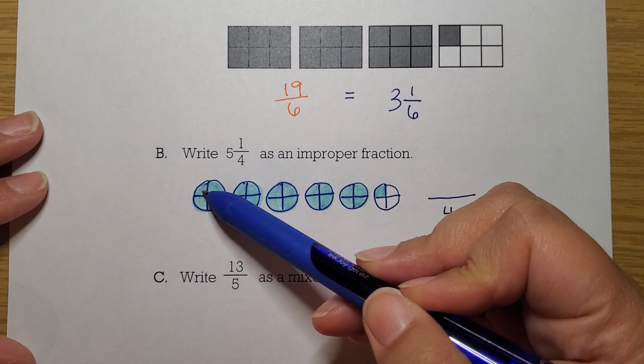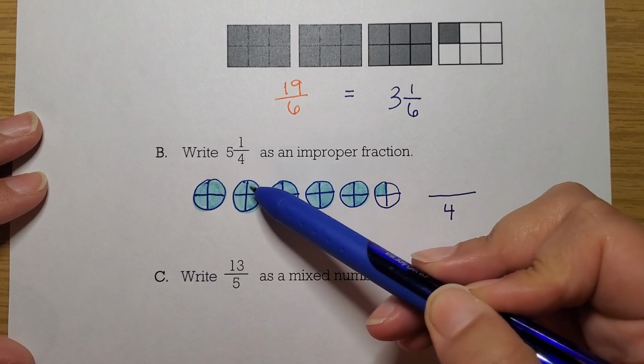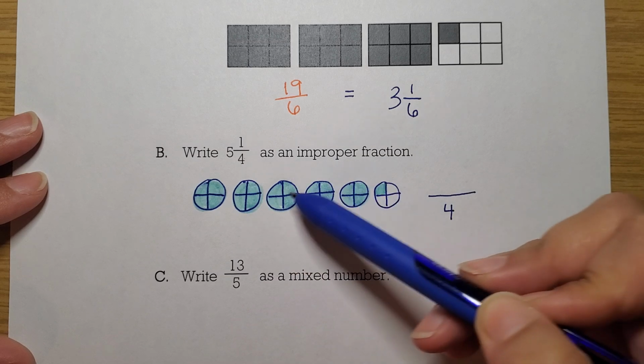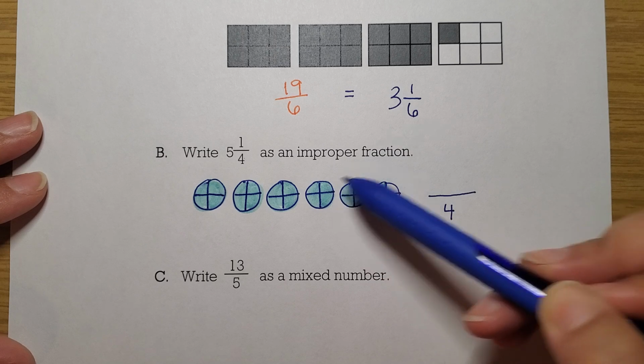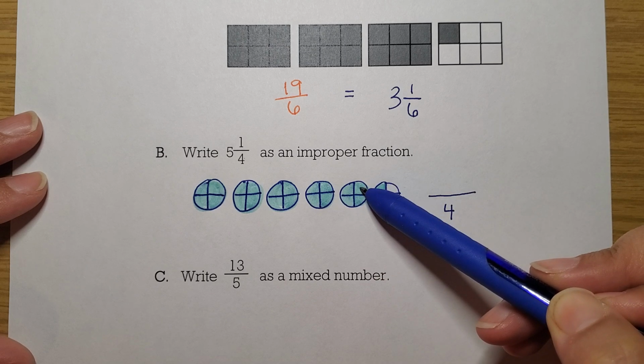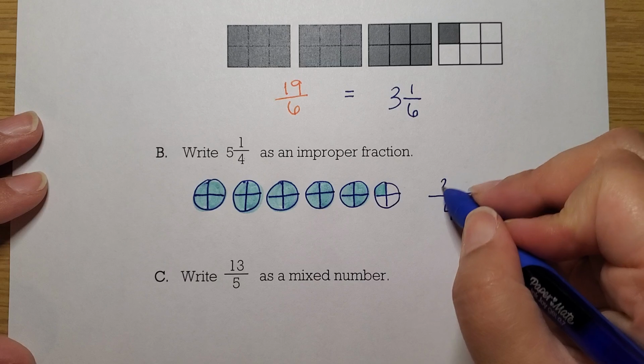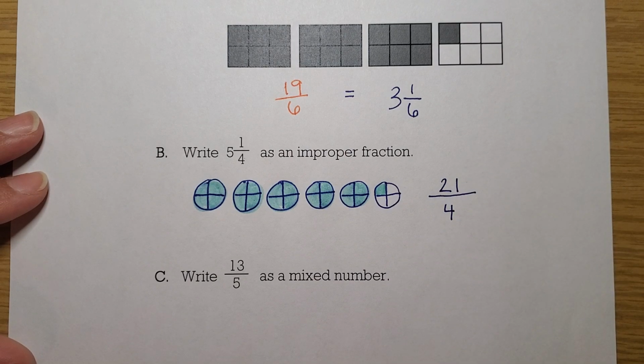So we have 1, 2, 3, 4, 5, 6, 7, 8, 9, 10, 11, 12, 13, 14, 15, 16, 17, 18, 19, 20, 21. So this means that 5 1/4 is the same as 21/4.